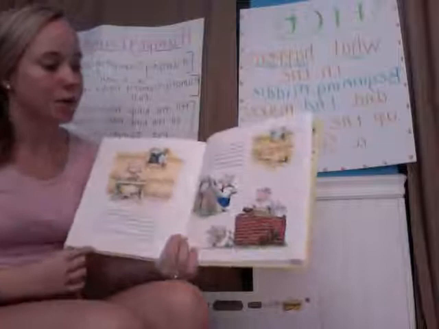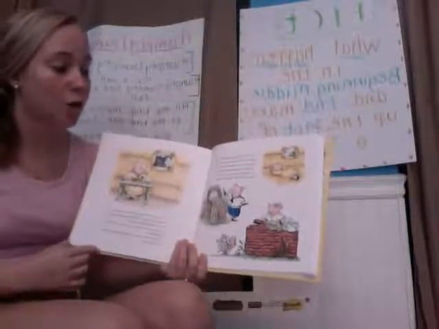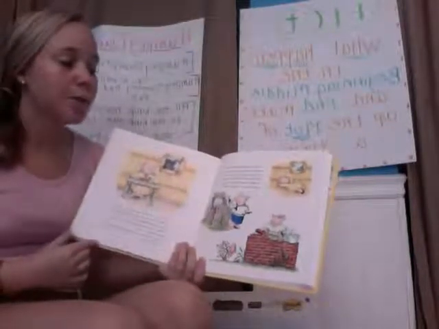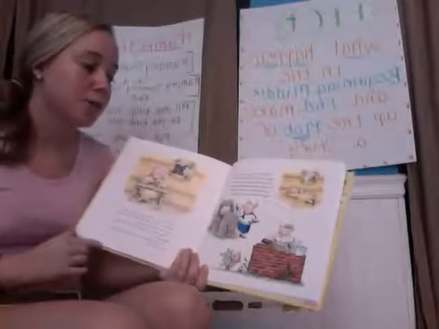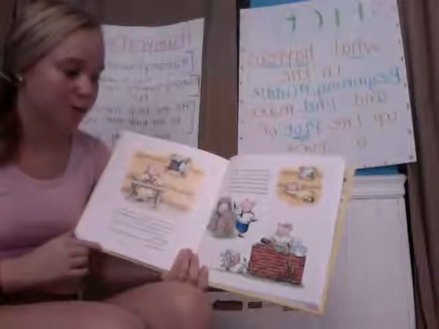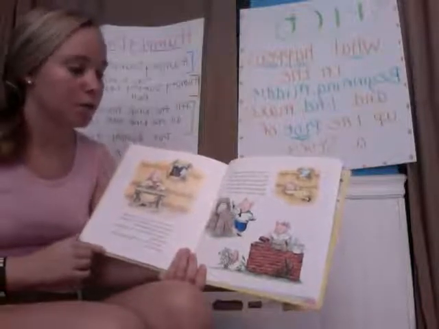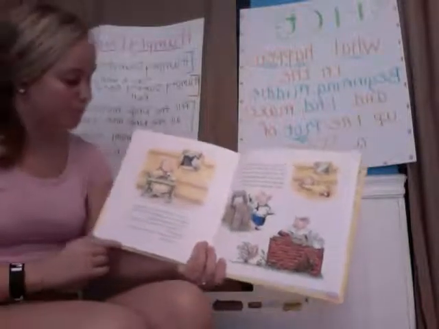The first little pig hastily built her house of straw. The second little pig took a bit more time. He built a house of sticks. And the third little pig, who was smarter than the others, took the longest. She built a house of bricks.